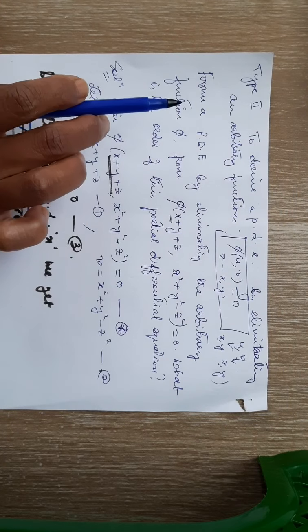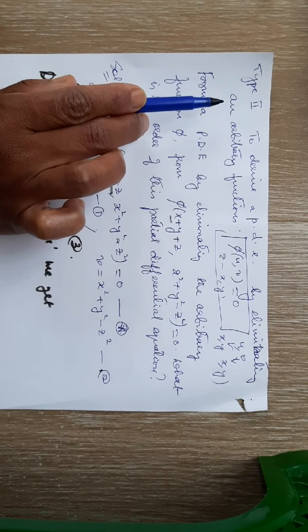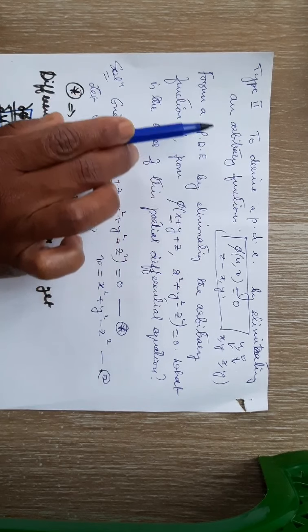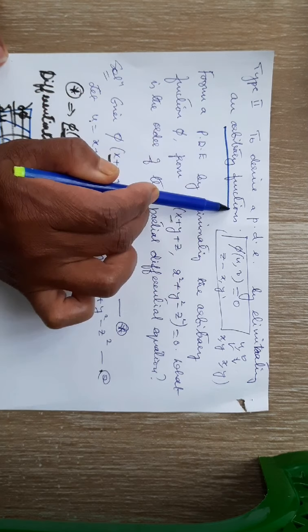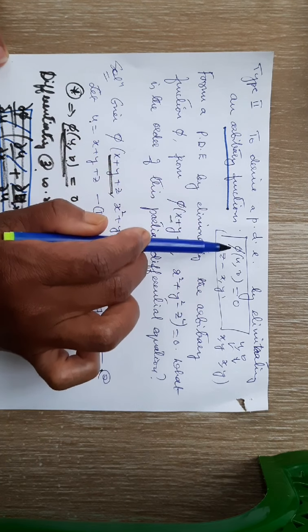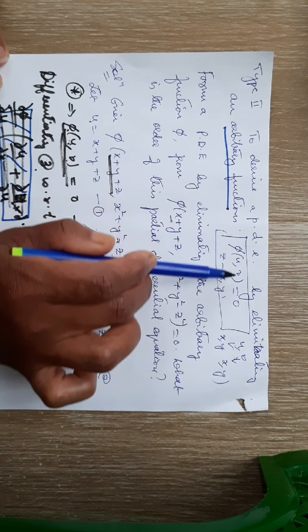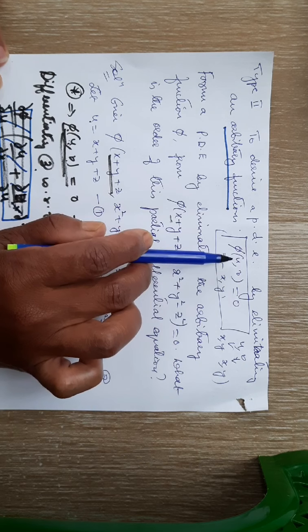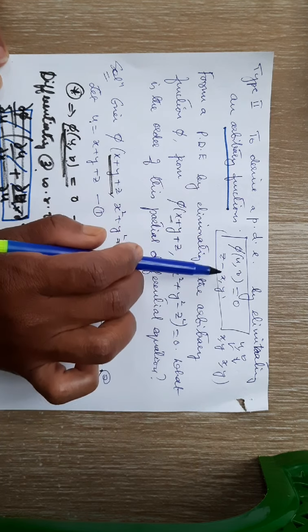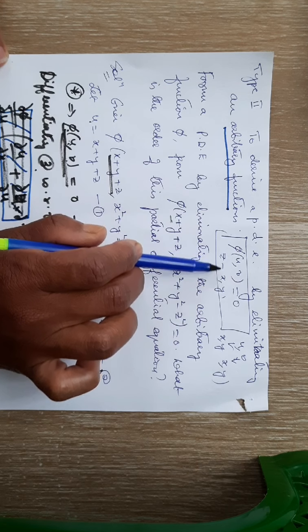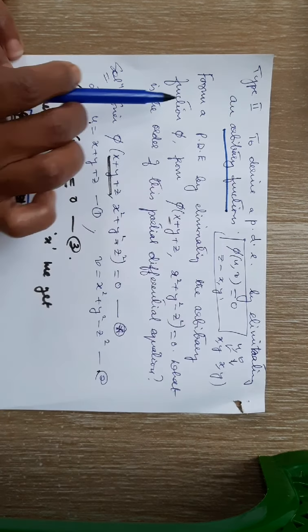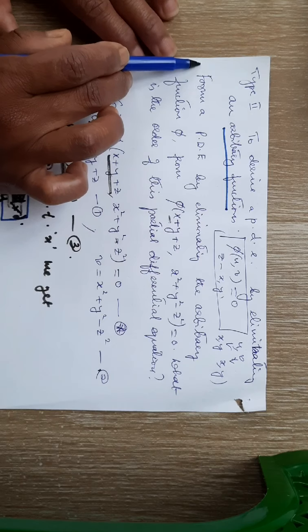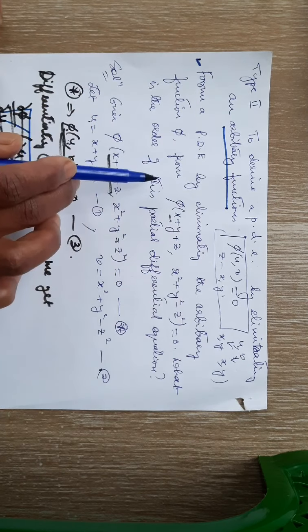Now I'm going to discuss this type 2: how to form a partial differential equation by eliminating arbitrary functions. Suppose the equation is given in this way as phi of u, v is equal to 0, where u, v are functions of x, y and z, and z is also a function of x and y. Now let us solve this example so that the method will be clearer.